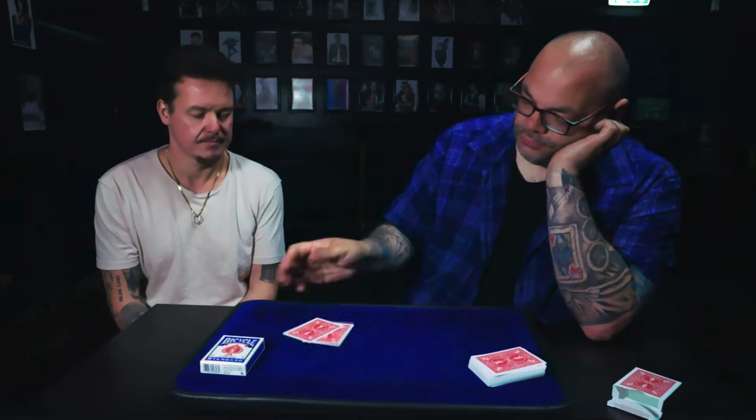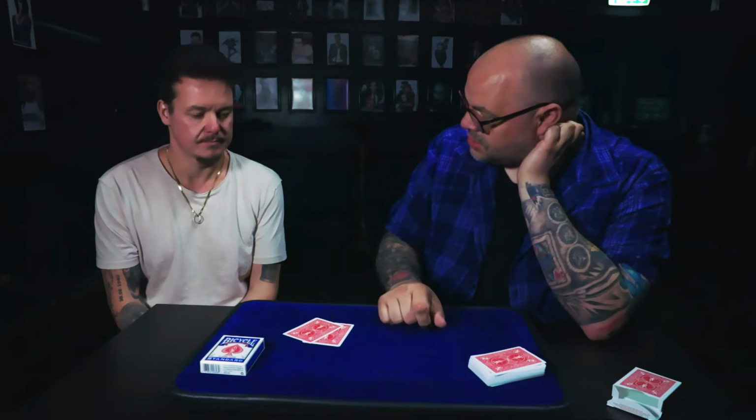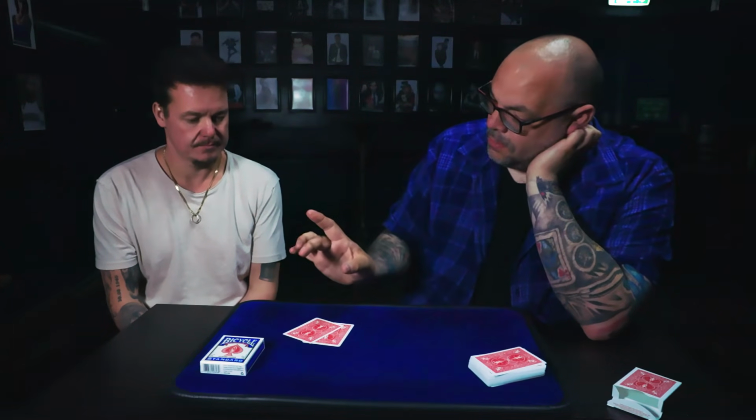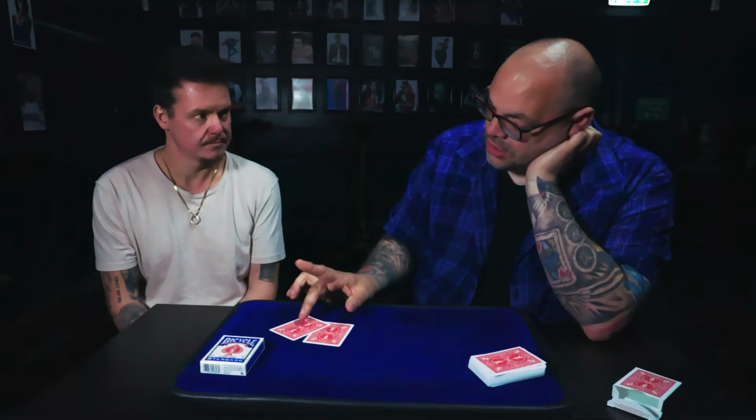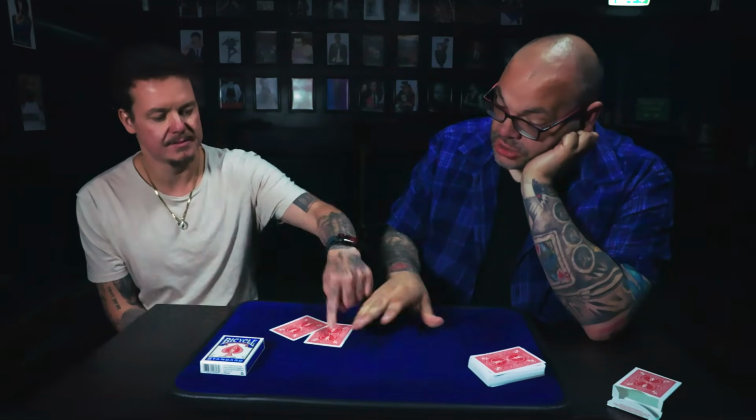Next choice. Both of these cards have a number on the other side. You're going to pick which card is going to represent the number and which card is going to represent the actual playing card. This is your final choice. Okay. So it's up to you. This one for the number. So that's going to be the number.